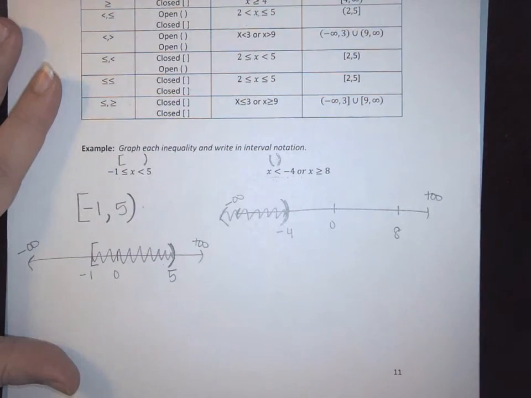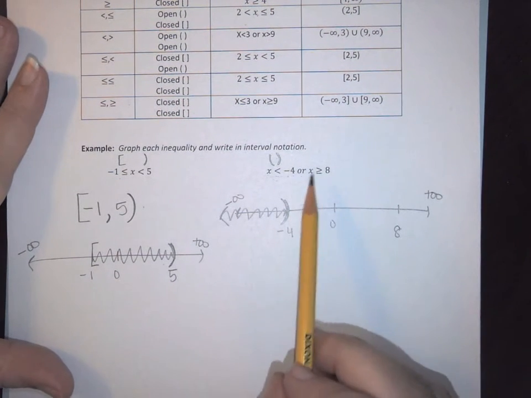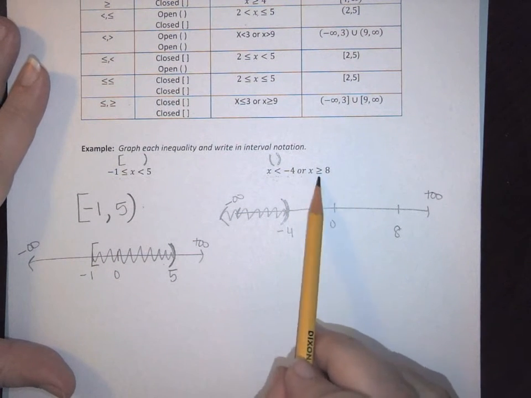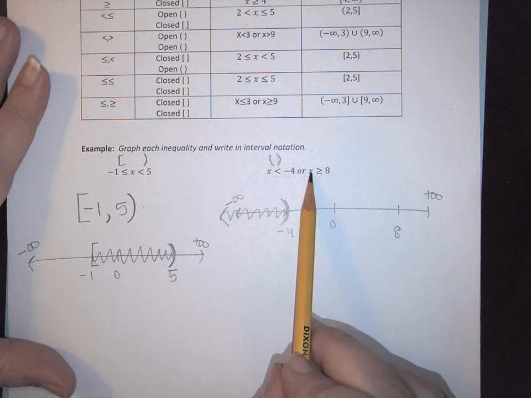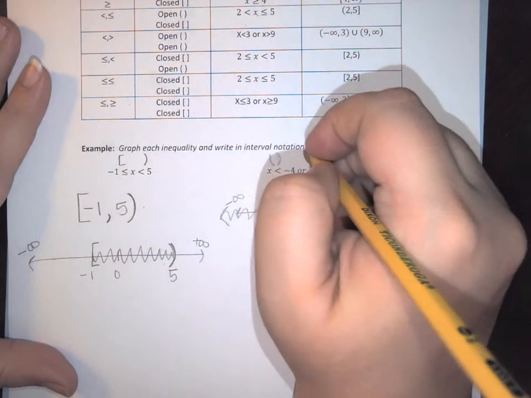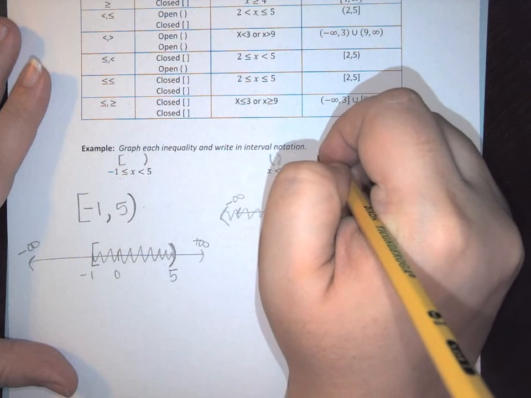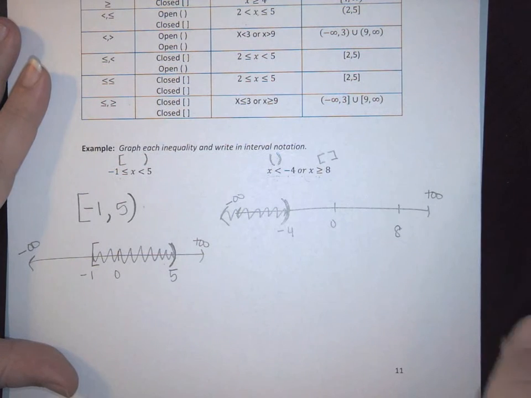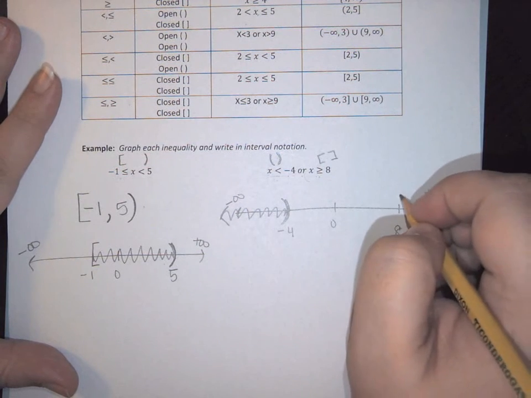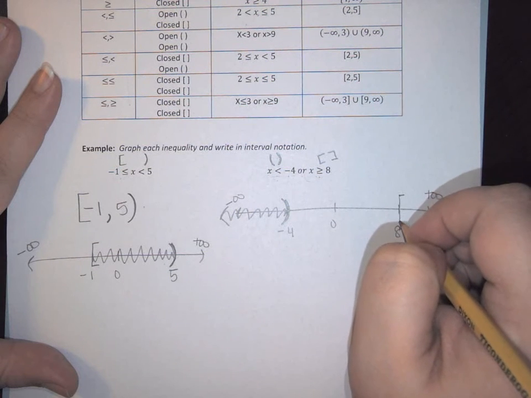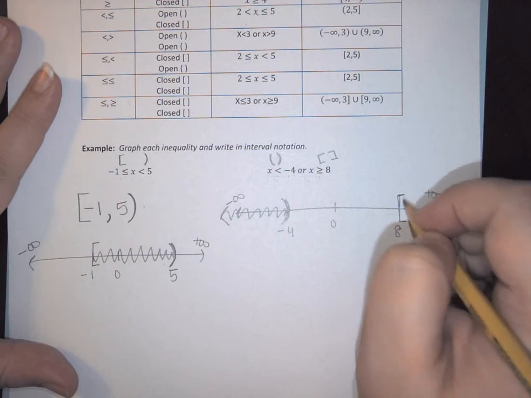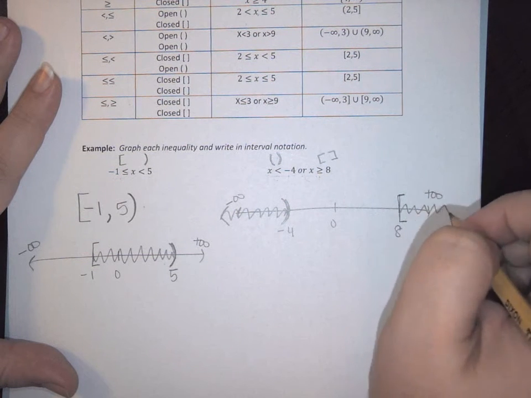So we're going down that way. Now on the other side I have a bracket, and I'm saying that x is greater than 8. So here, because this is greater than or equal to, I've got my brackets. So I'm going to put a bracket around my 8, and I'm looking at all values that are greater than it, so I'm going to shade in this direction.